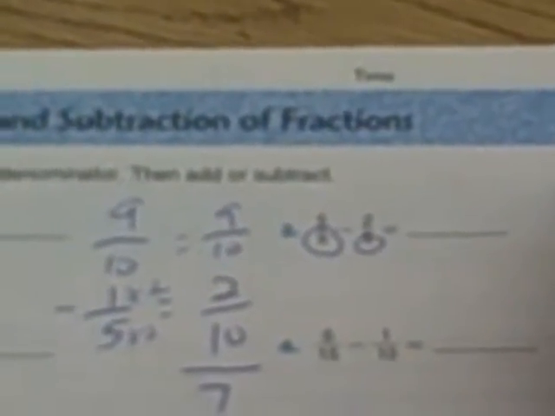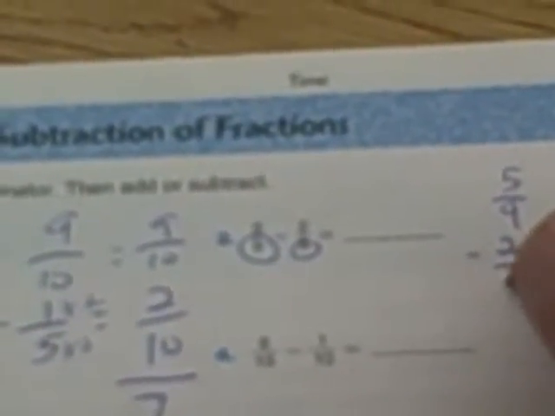Okay, so you have to find the common denominator for these. Now, for the common denominator for 9 and 5, it's a little hard, but it's going to be 45. So we'll do 5/9 minus 2/5. I'm going to change this to be 45.